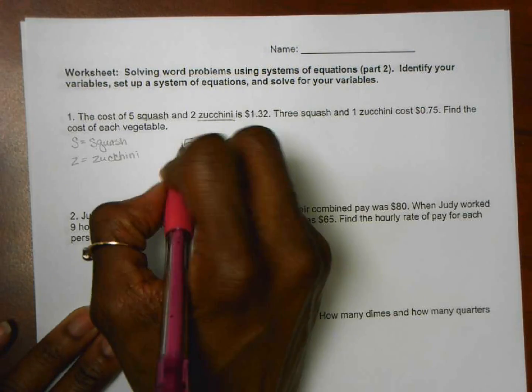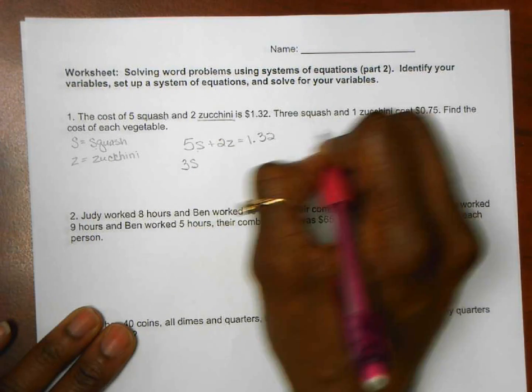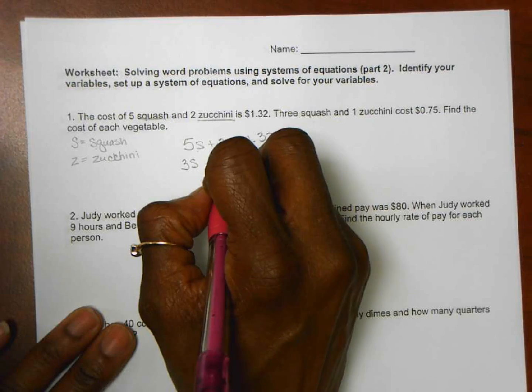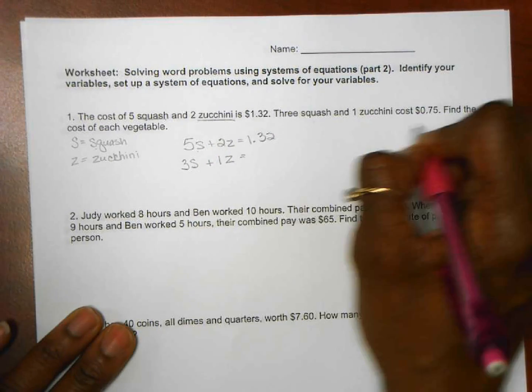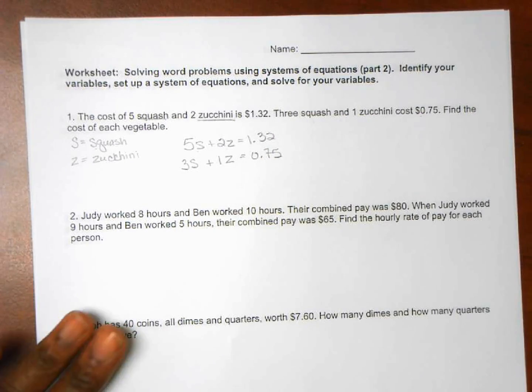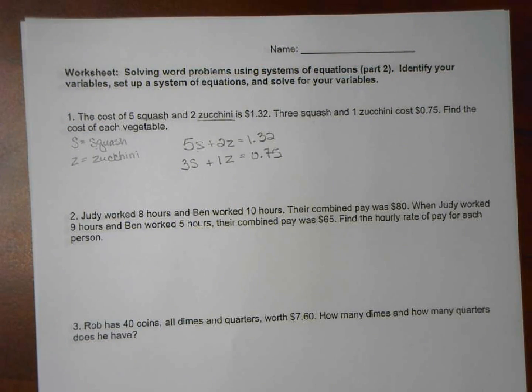3 squash and 1 zucchini, I'll put the 1 just for educational purposes, costs 75 cents. There's our system of equations. So all we got to do now is decide what method we want to use to solve. You can use elimination, you can do substitution, whichever one is completely up to you. But we have to be able to write. Okay? All right, let's go here.